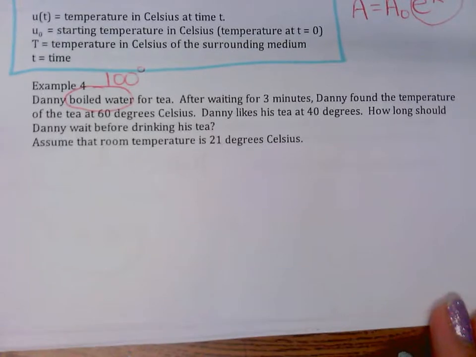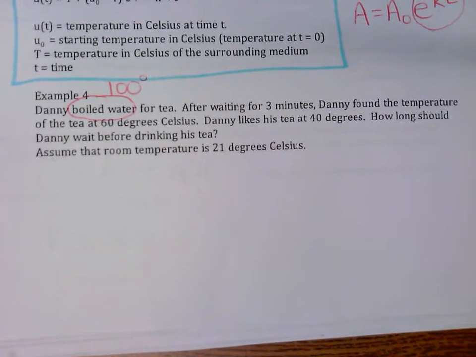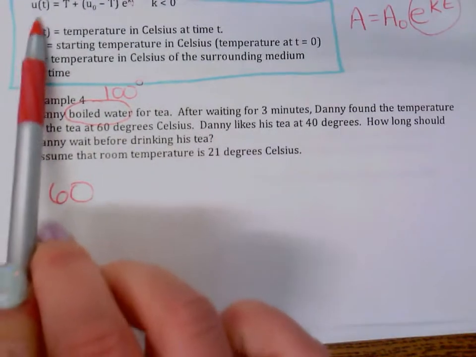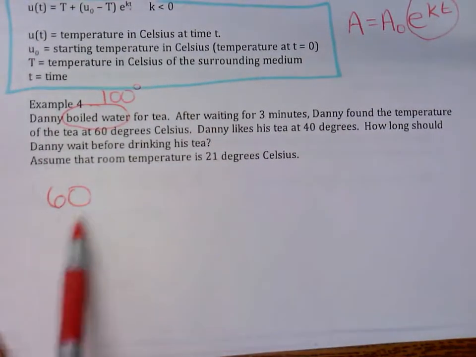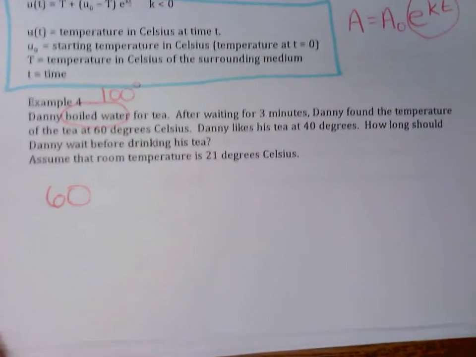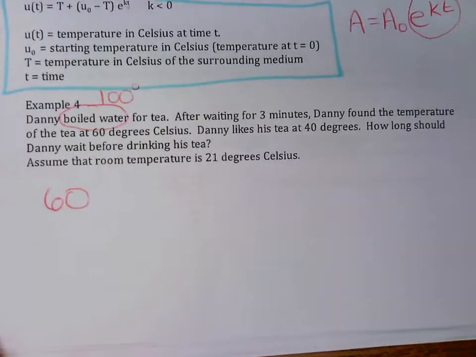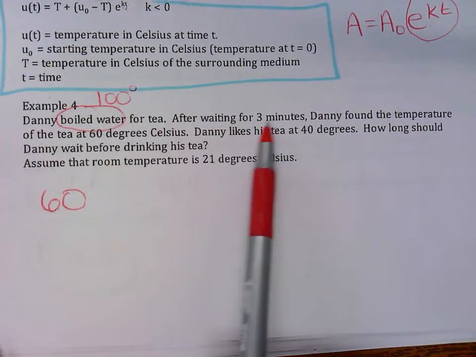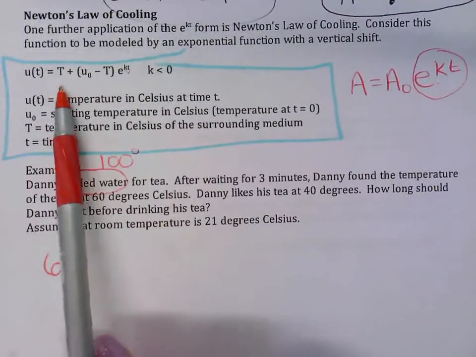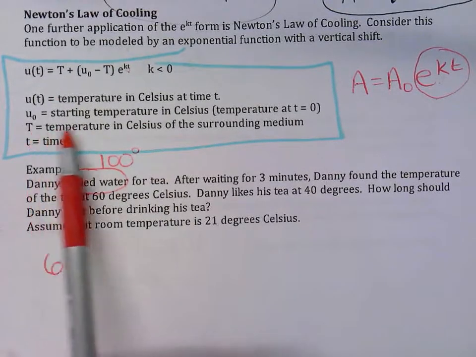All right, so what do we know? We know the tea cooled to 60 degrees. That's our U of T, the temperature of the tea currently. He waited for 3 minutes. That's our time. What do we need next in the equation? Capital T. Capital T is the temperature of my room.